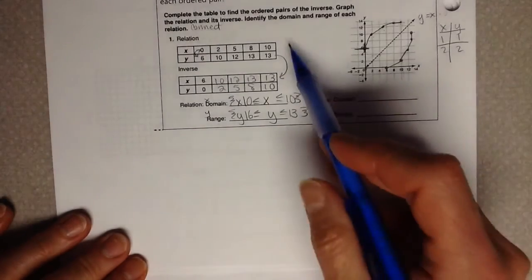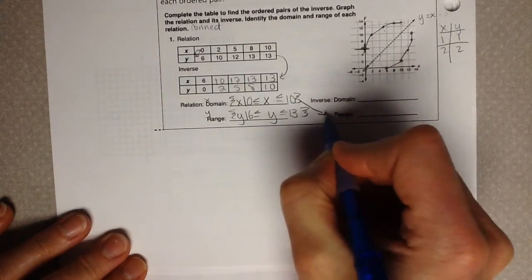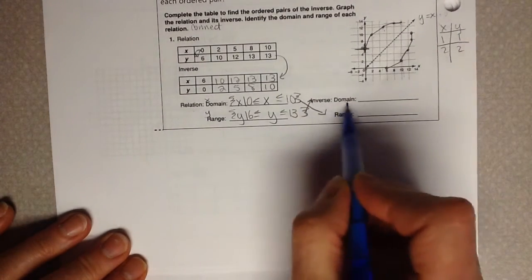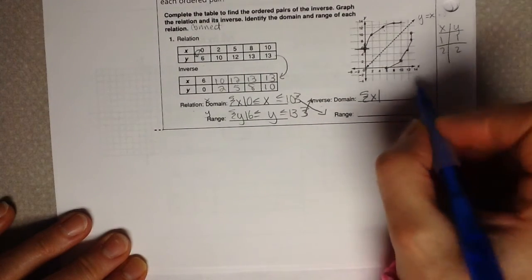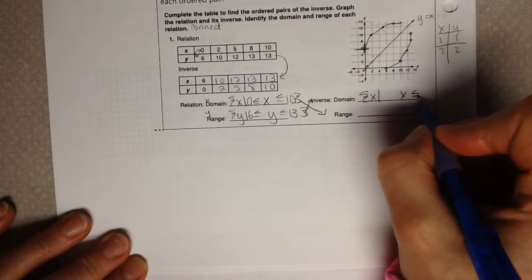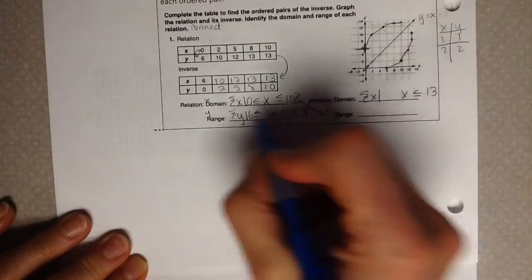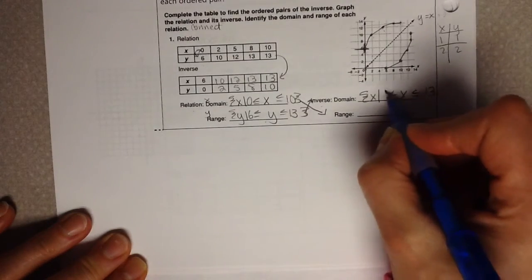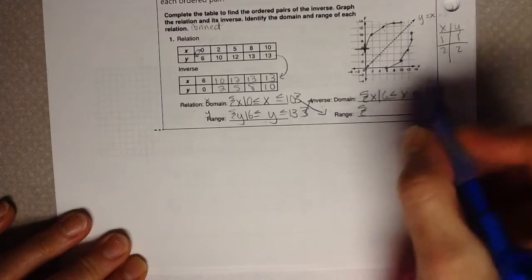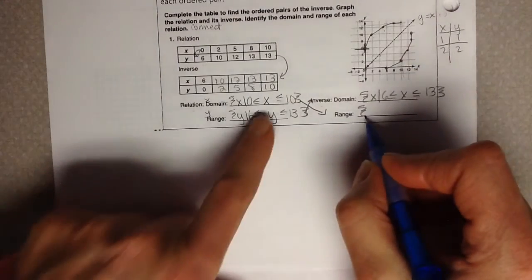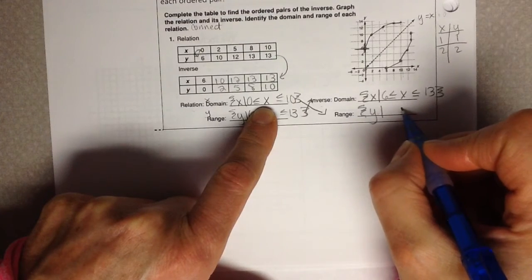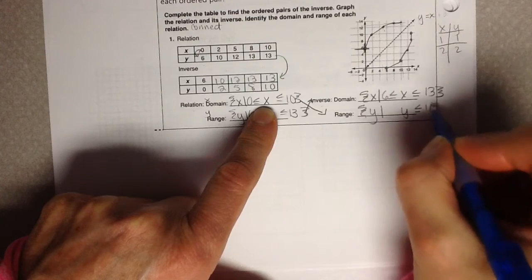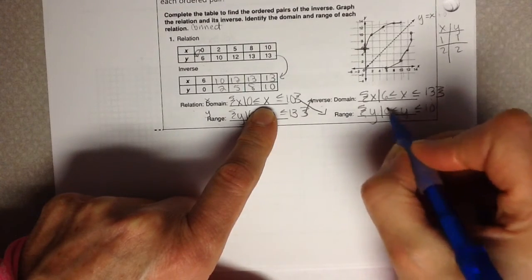Okay, since we flip-flopped our x and y, we're also going to flip-flop our domain and our range. So the range of the relation becomes the domain of the inverse. So we can just copy this over here and make it an x, the set of all numbers x such that x is less than or equal to 13, because this is going up here, just switch it to an x, greater than or equal to 6. And here with our range, we're going to bring the y over here. So it's going to be the set of all numbers y such that y is less than or equal to 10, but greater than or equal to 0.